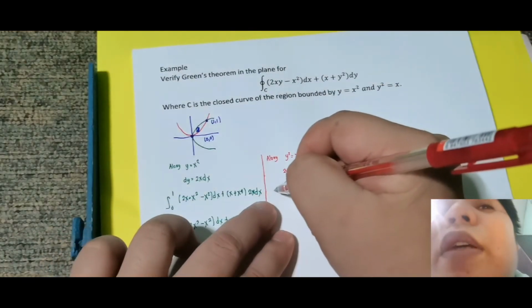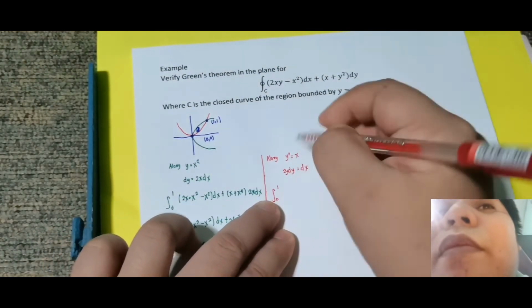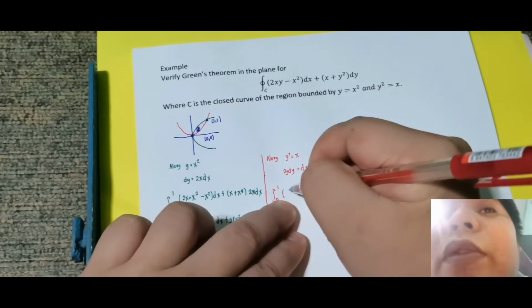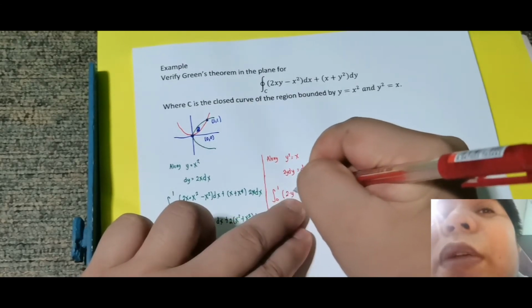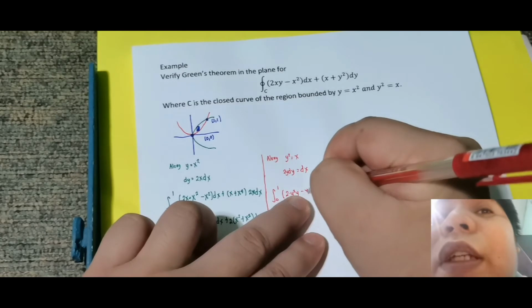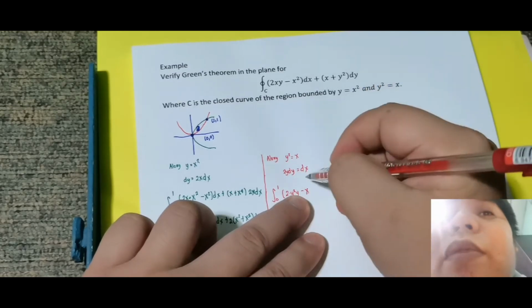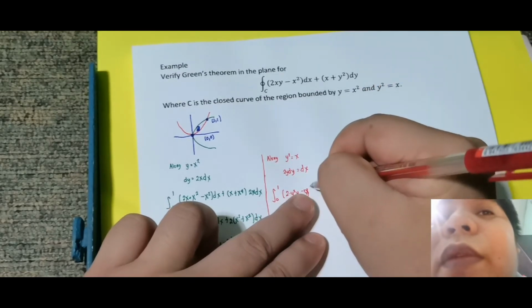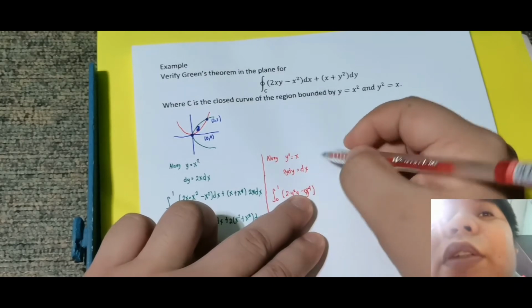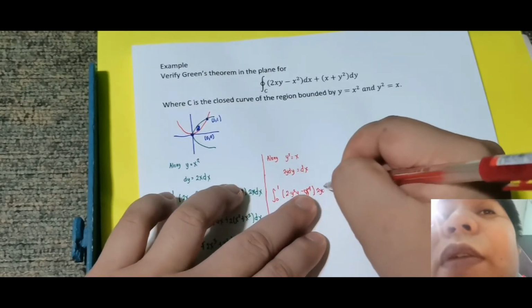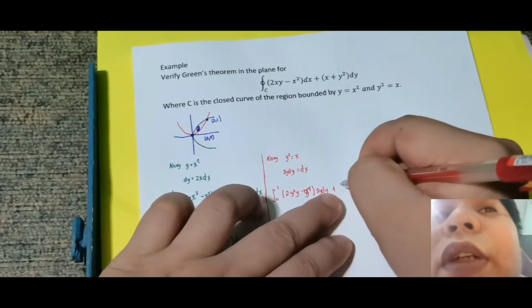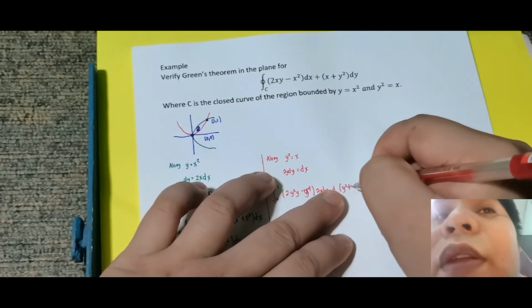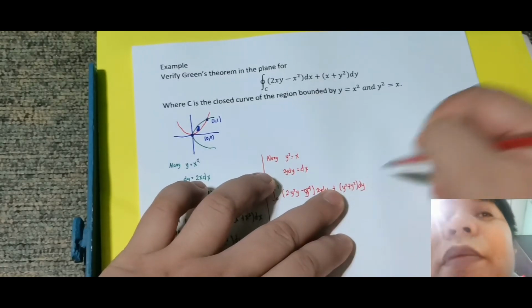We replace all x with y squared, so this is 2 times y squared y minus x times y to the fourth, because of x squared. Then the dx becomes 2y dy. Then plus, the x here becomes y squared plus y squared, then dy.